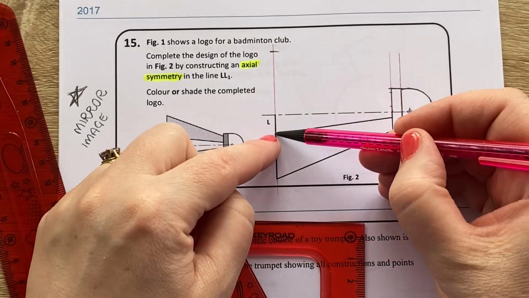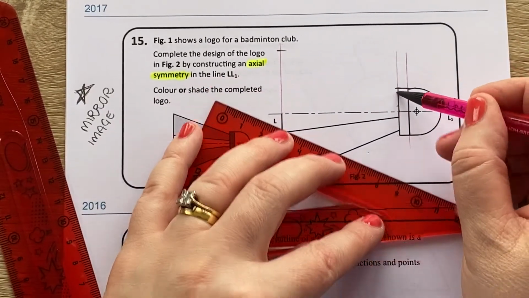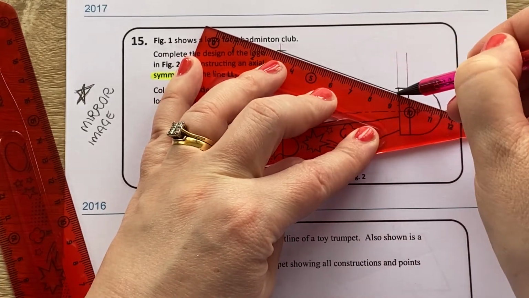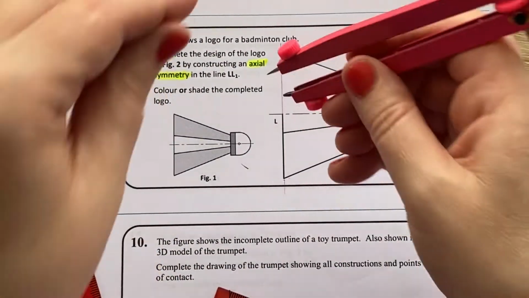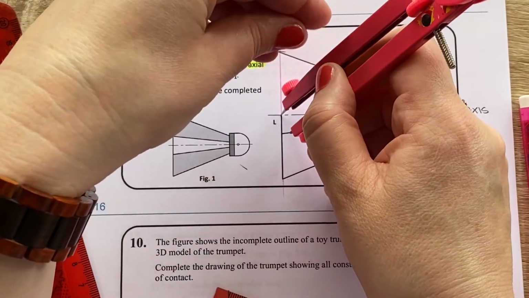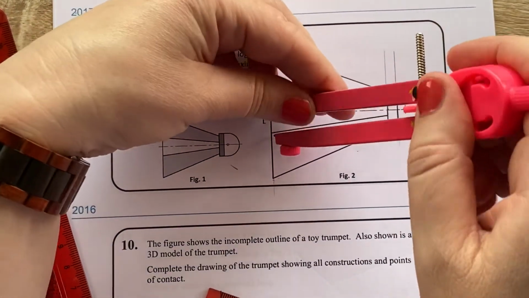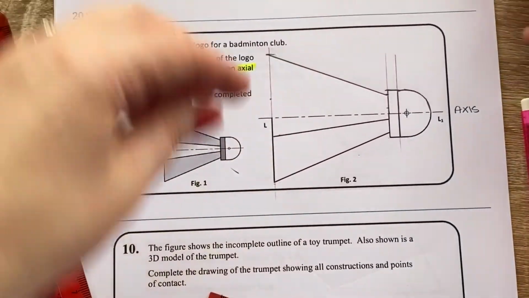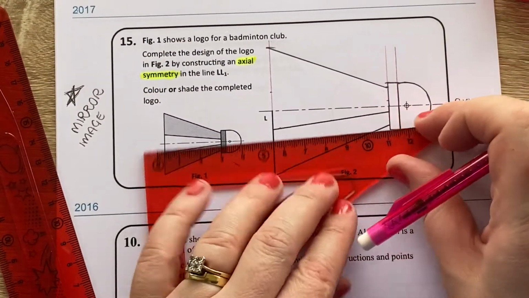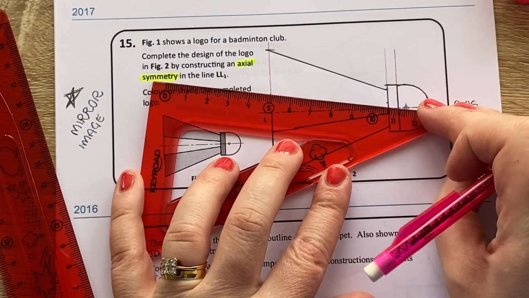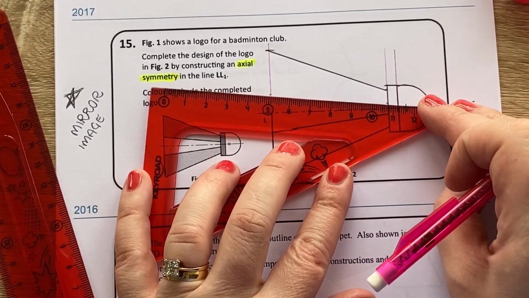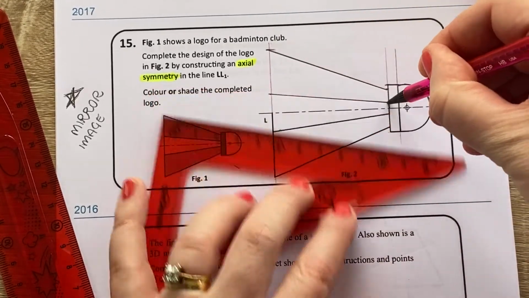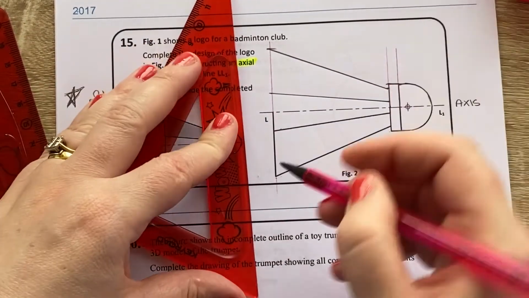Oh, I never reflected over that point. So let me do the outside one. Back out my compass. Again, it's quite a small one. There it is. And there is finished question.